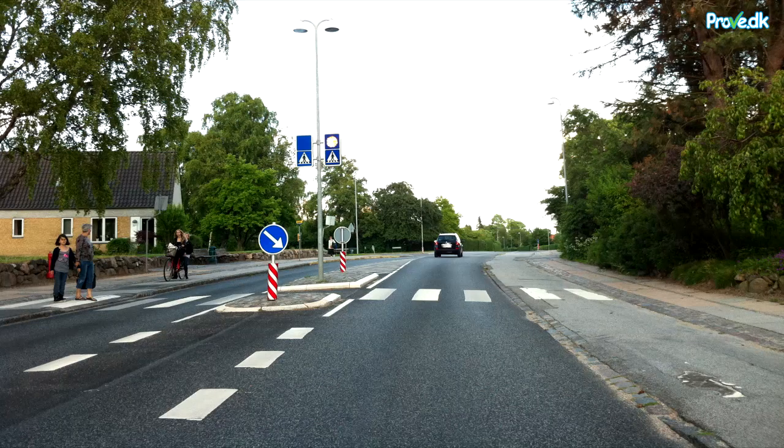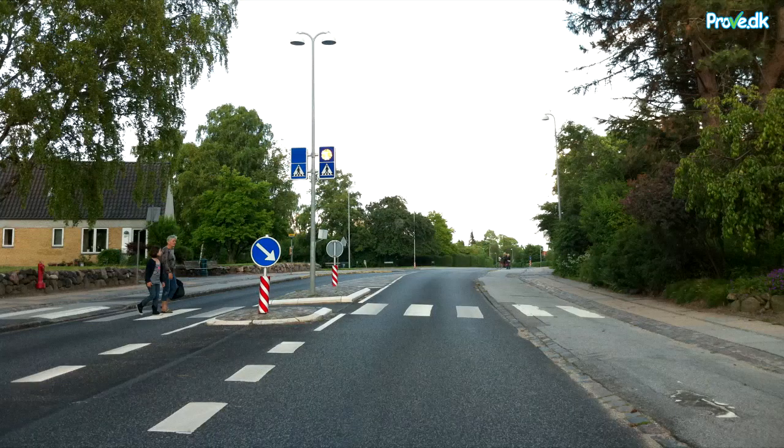In this situation, you are driving at a speed of 45 kilometers per hour. How will you continue? You must continue at the same speed because there is a central island. In this situation, you are driving at a speed of 45 kilometers per hour. How will you continue? You must brake and give way to the pedestrian.